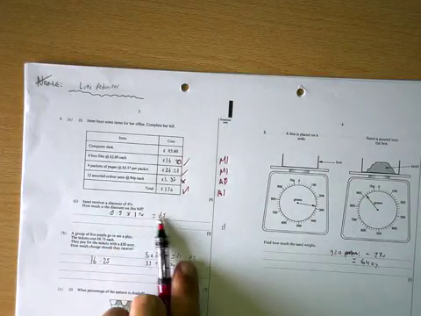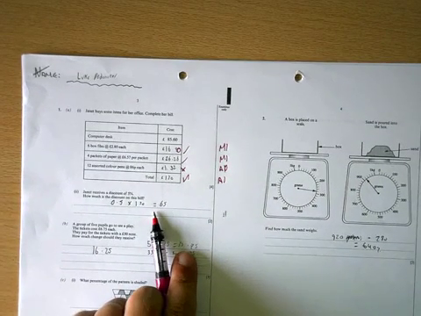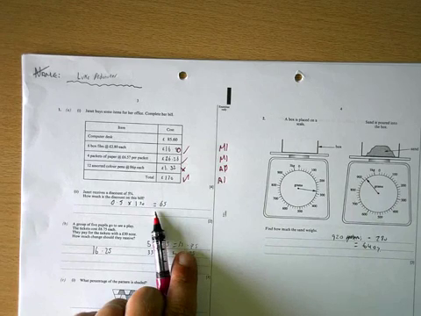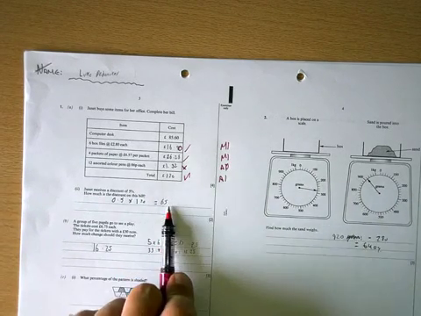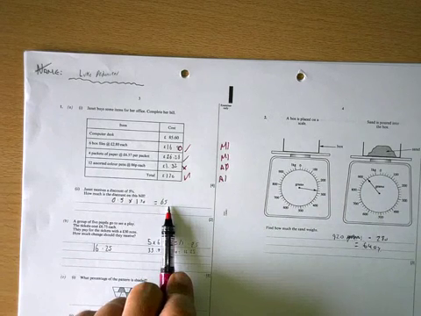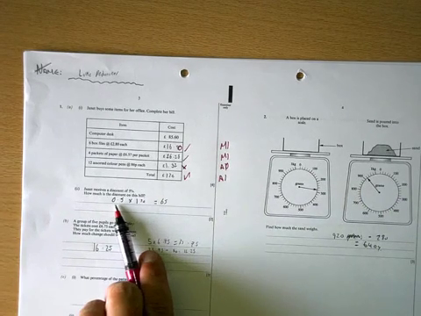A discount of 5%. Now what you should be doing is thinking, is this sensible? Okay, because what you've done there, your discount is basically half price. Now half price doesn't sound like 5% to me, and it shouldn't sound like 5% to you. You've worked out 50% discount.